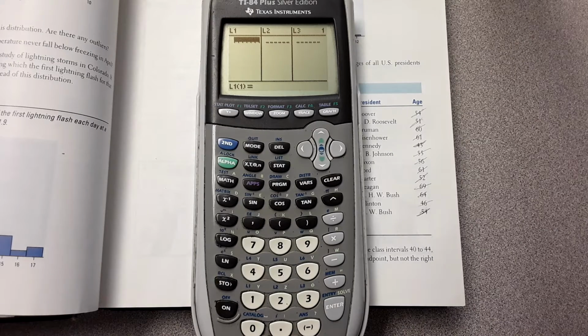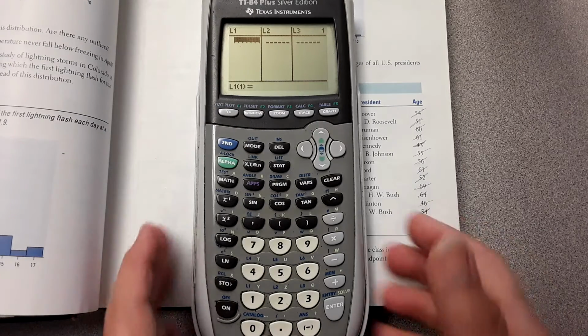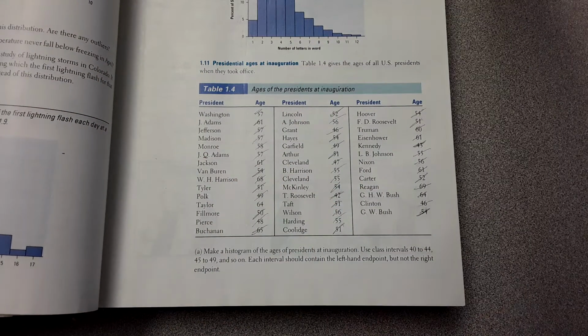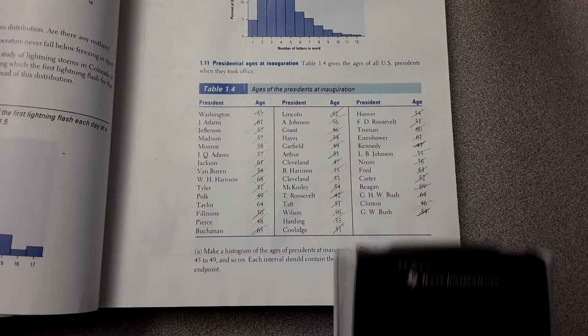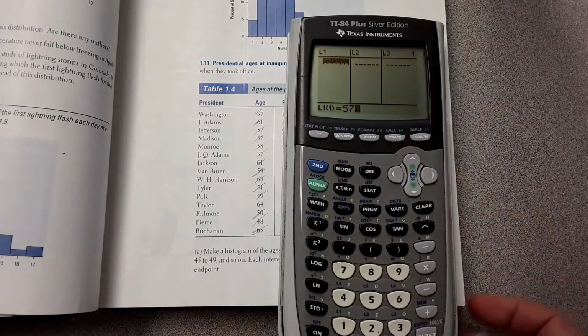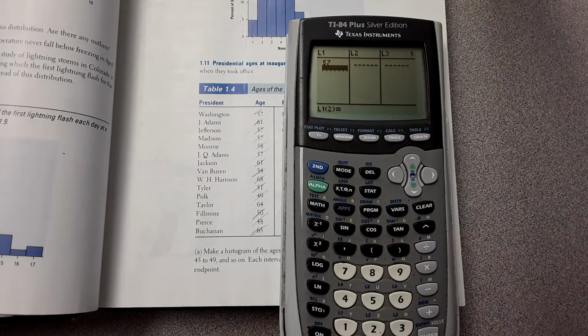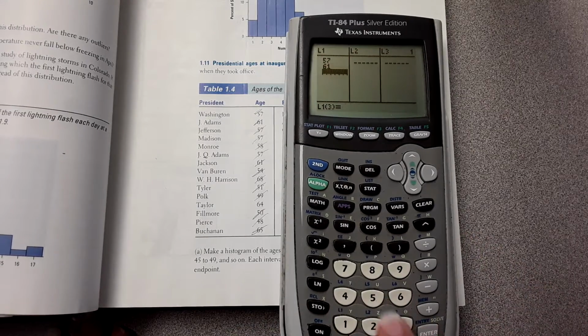Now what you're going to do is type in the numbers. You're going to type in all of these numbers into the list and just go straight down the list. So 57, I just want to show them really quick. 57, enter. 61, enter. 57, enter. 57, enter.